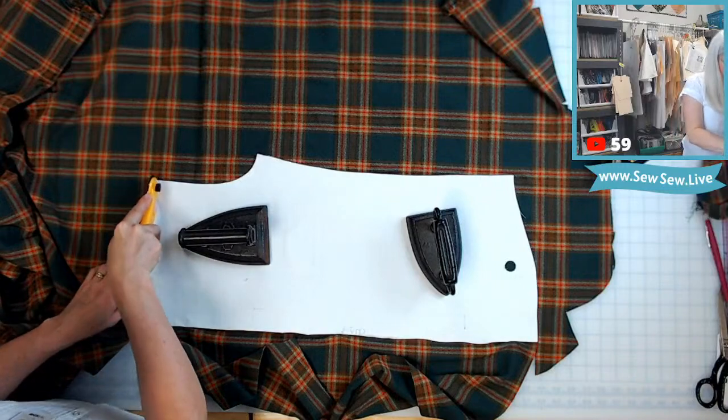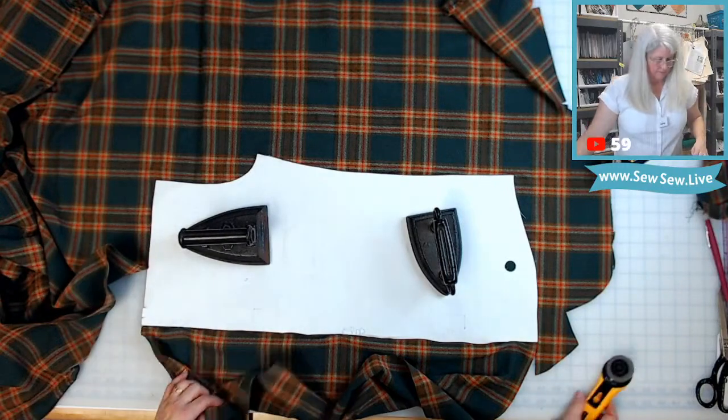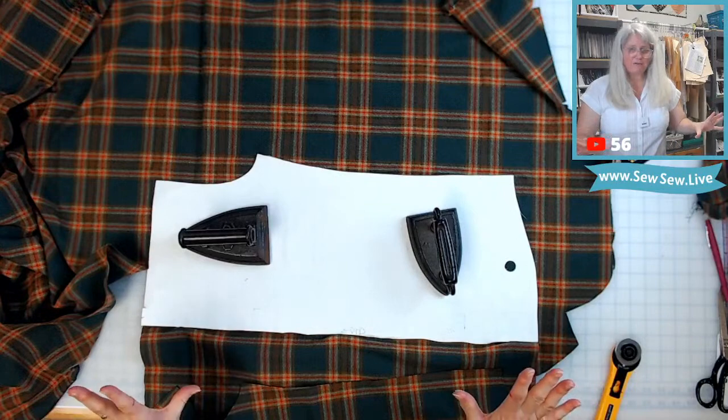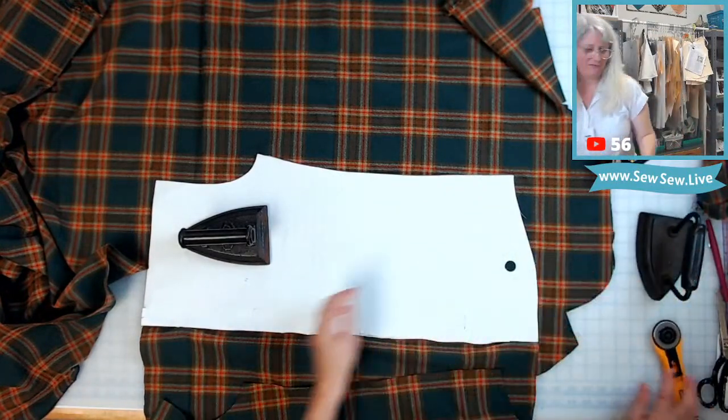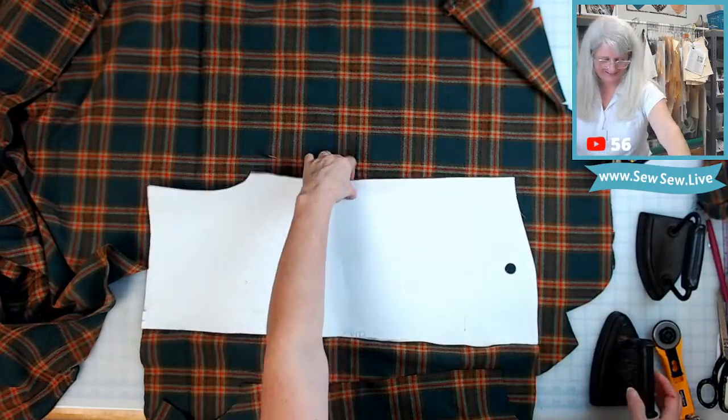And then make sure you don't cut into this, because I've done that before where I've just been like, zoop, and I'm like, oh no. So if there's a mistake to be made, I've made it.